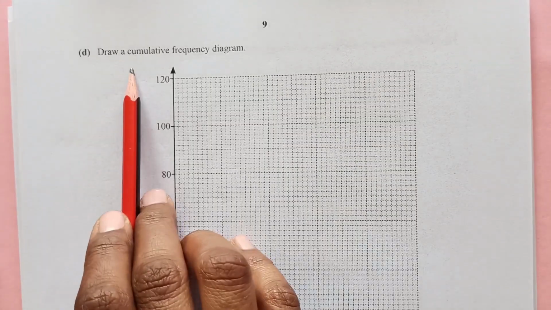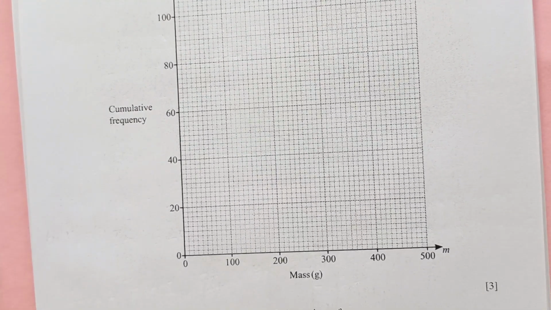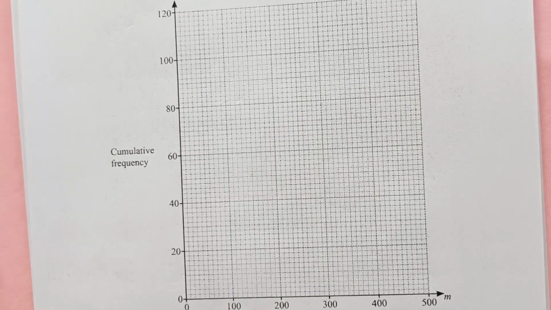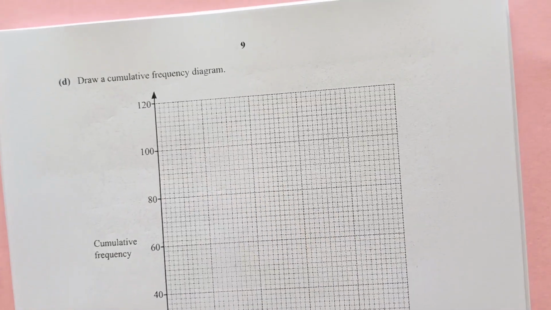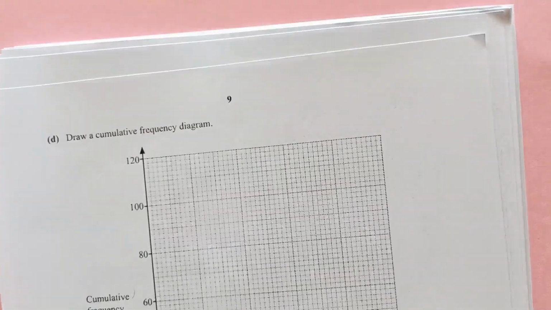Now part D, draw a cumulative frequency diagram. Use the cumulative frequency diagram to find an estimate for the median. So first we need to draw the diagram. Here we have cumulative frequency and here we have mass, right?